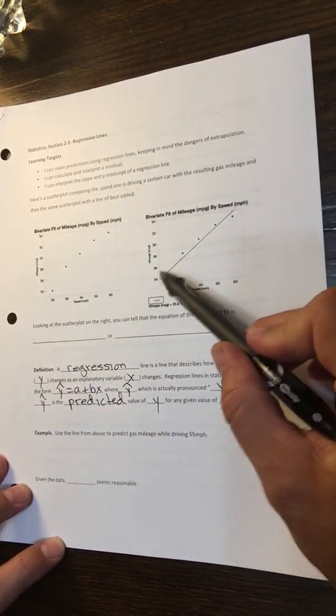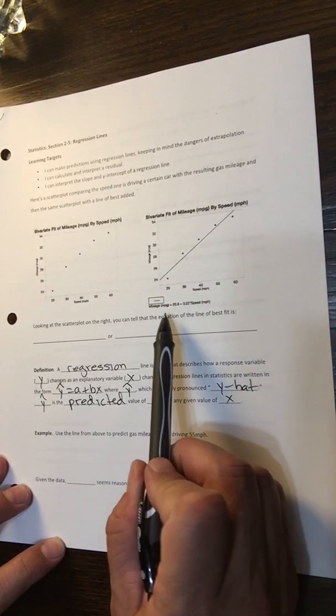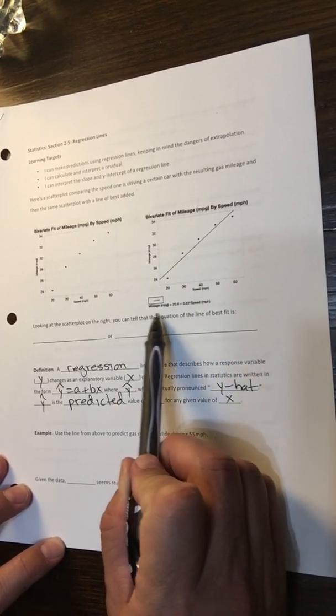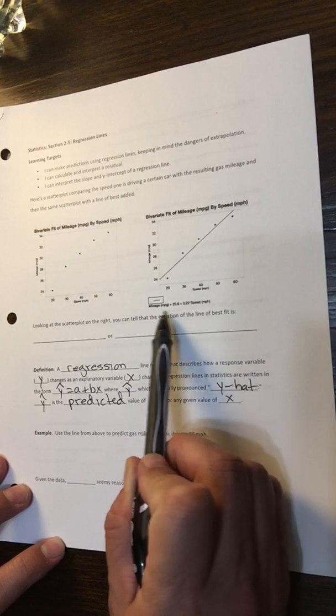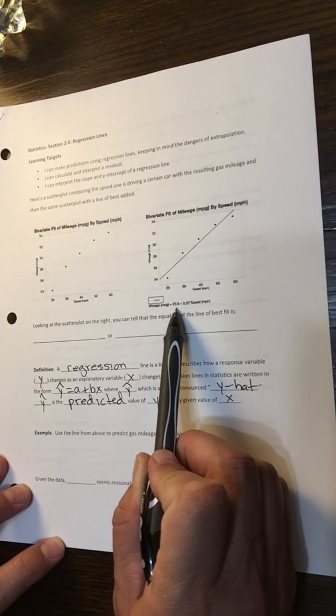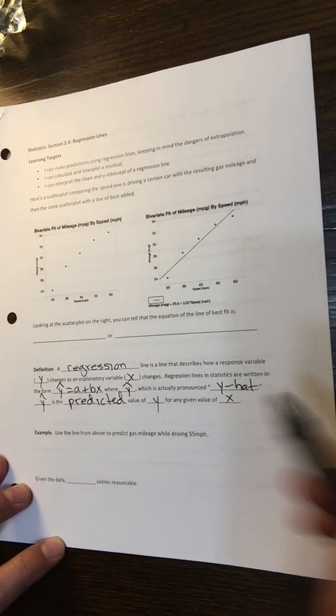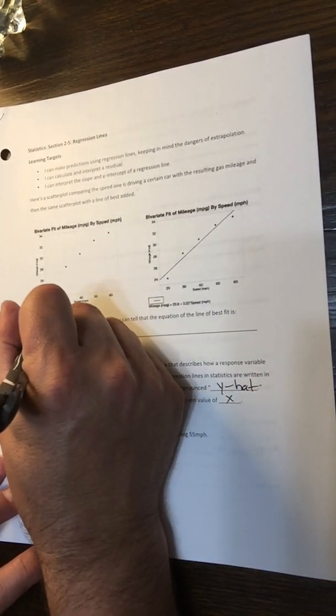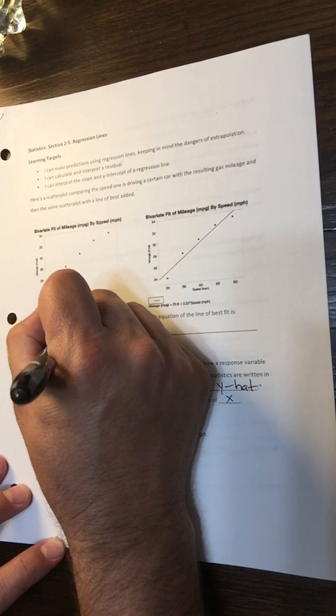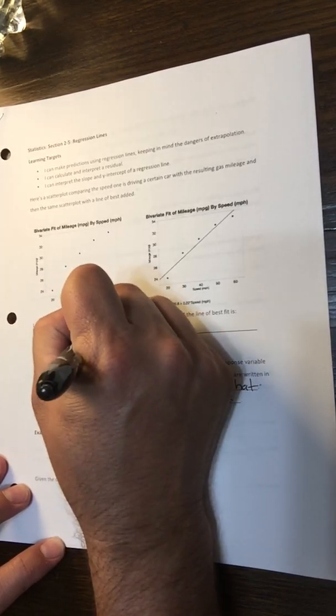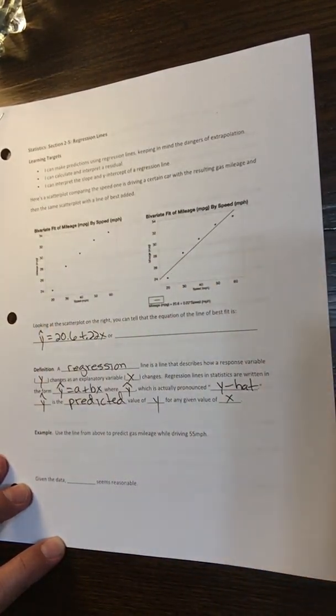Looking at the scatter plot on the right where they put the line on there, underneath they gave us an equation. Kind of hard to see, but they gave us an equation. Y equals 20.6 plus 0.22 times speed. So I'm going to write it this way. Y hat is equal to 20.6 plus 0.22x.